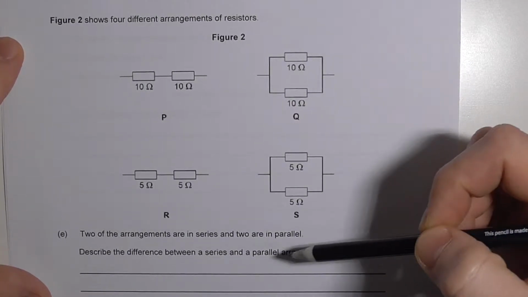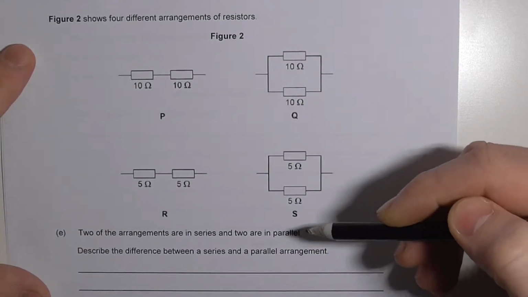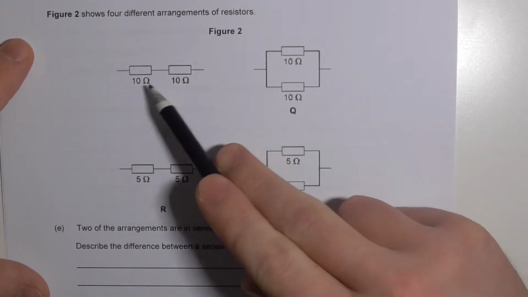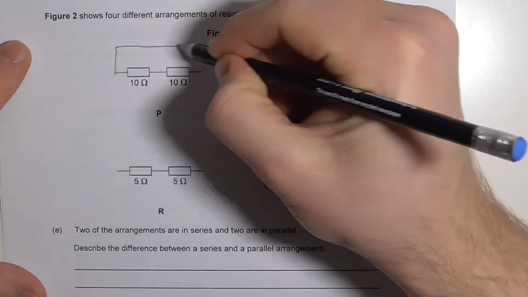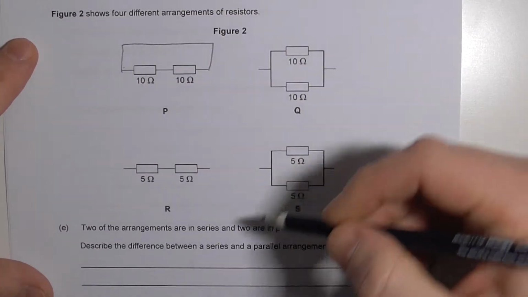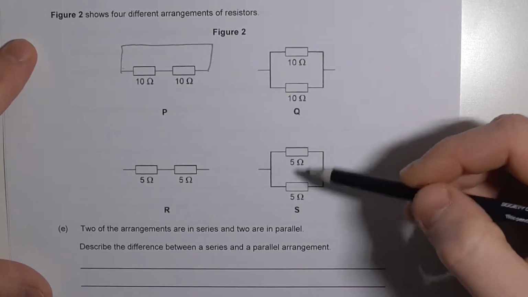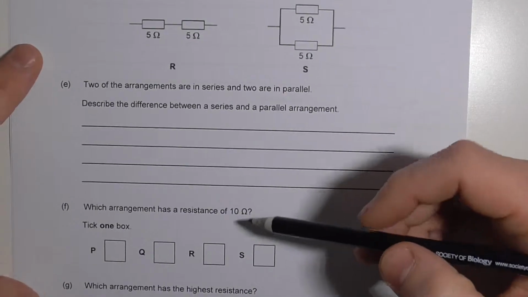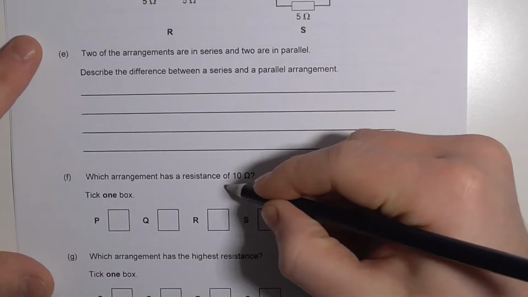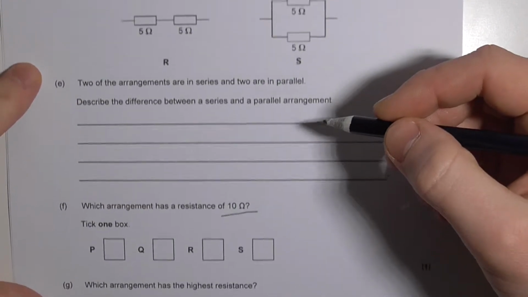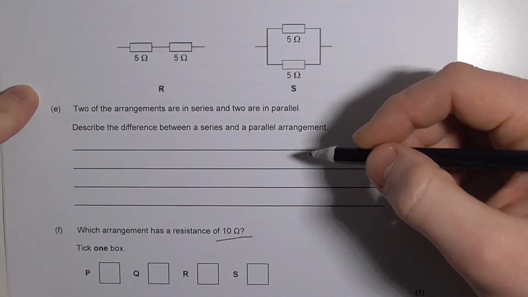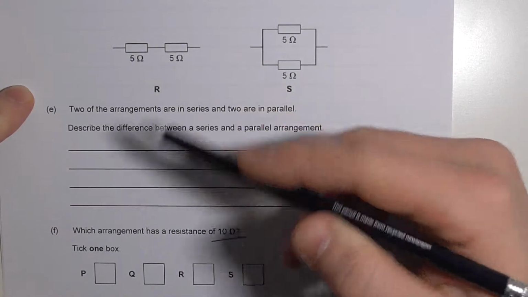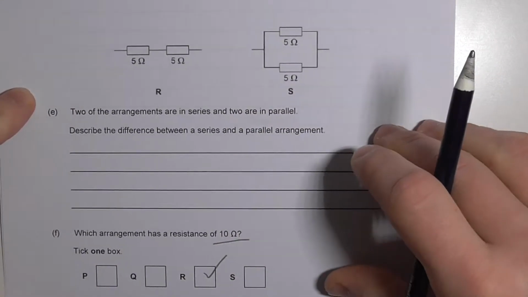Describe the difference between series and a parallel arrangement. In series, you have them next to each other and they are in one loop. In parallel, they are on separate loops. Which arrangement has a resistance of 10? So as we just said, in series circuits they add up, so you have a 5 and a 5, so the total resistance would be 10, so it would be R.